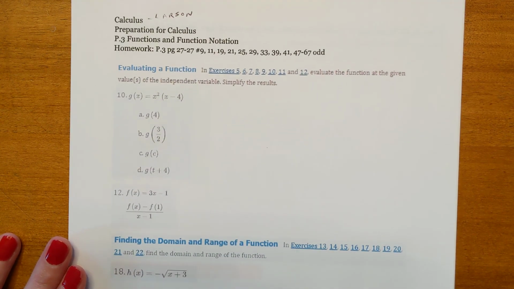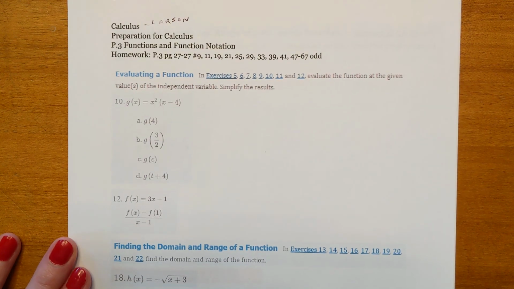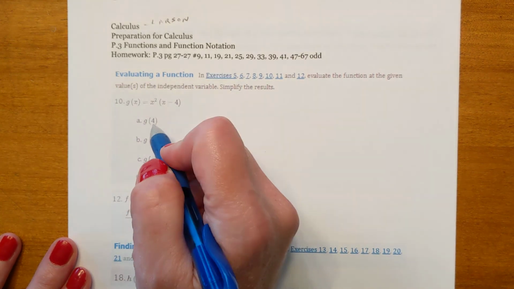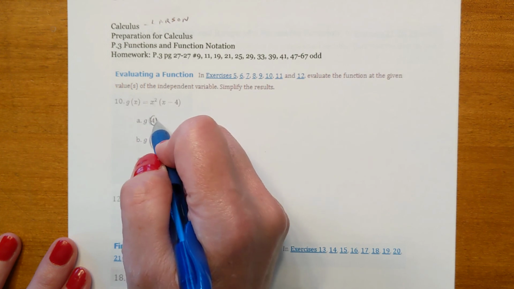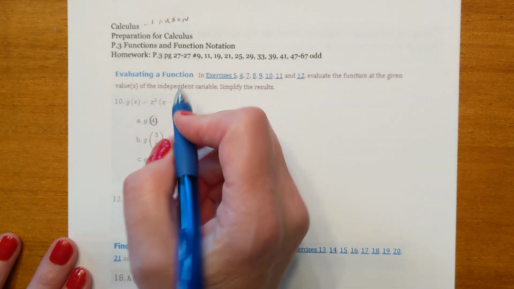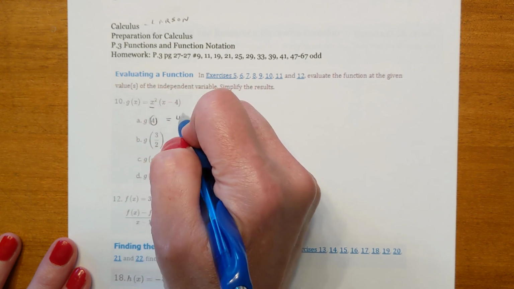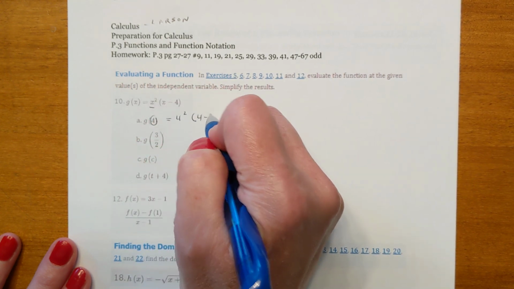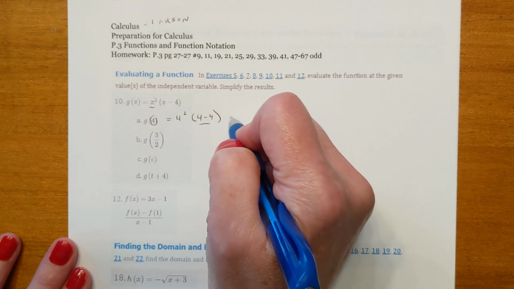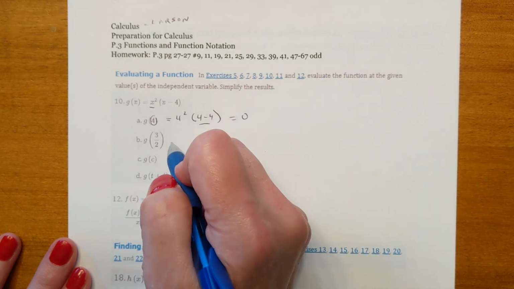All right, we're going to practice evaluating functions. To evaluate a function, all you do is you pick up the x value, 4 is x, and you plug it in for x. So g of 4 is equal to 4 squared, and then times 4 minus 4. Well, 4 minus 4 is 0, so right away it's 0.